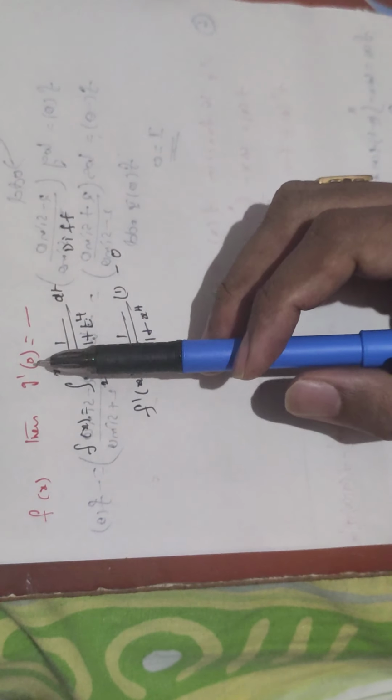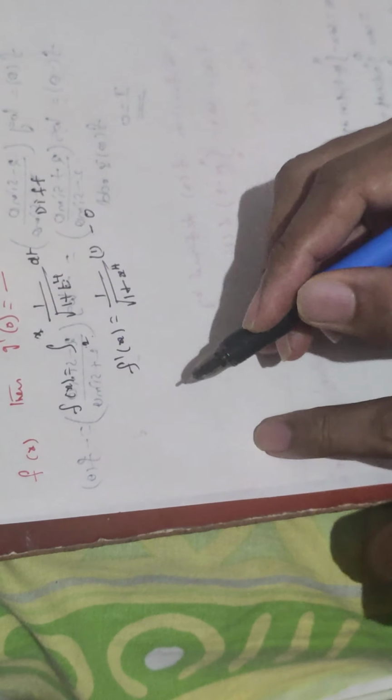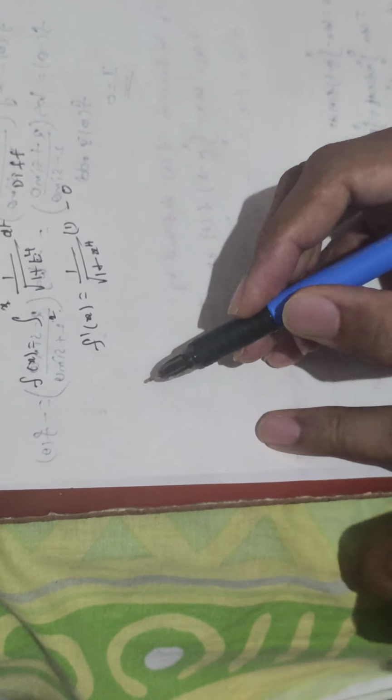Our aim is to find g dash of 0. And what is the connection between f of x and g of x? G of x is the inverse of f of x. So here one function is the inverse of the other, which means their composite is x. That property of functions is there.